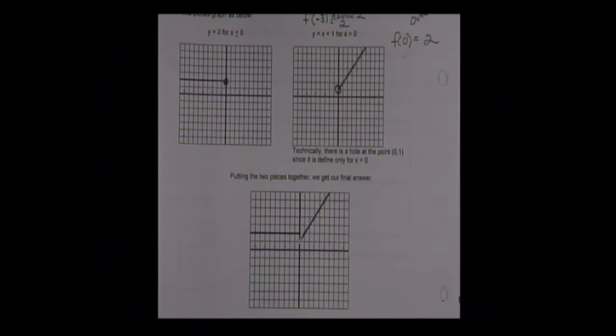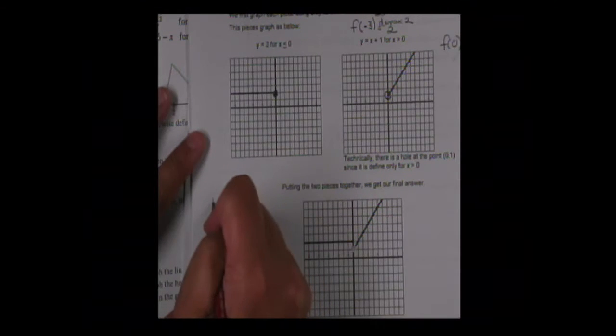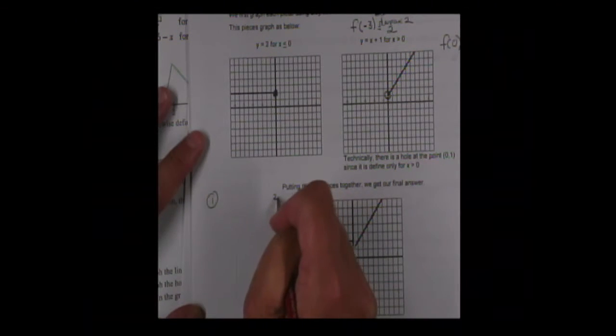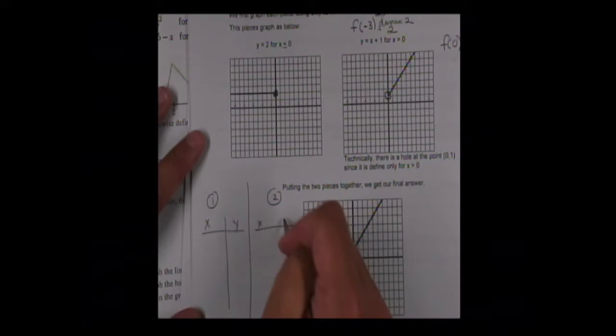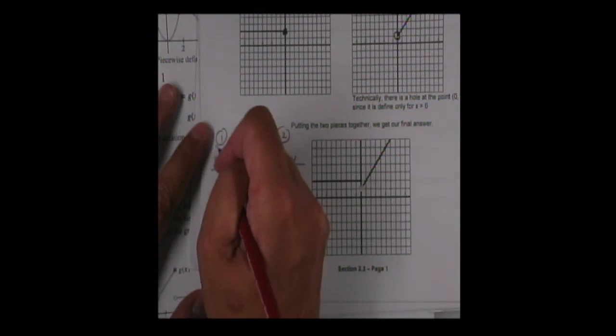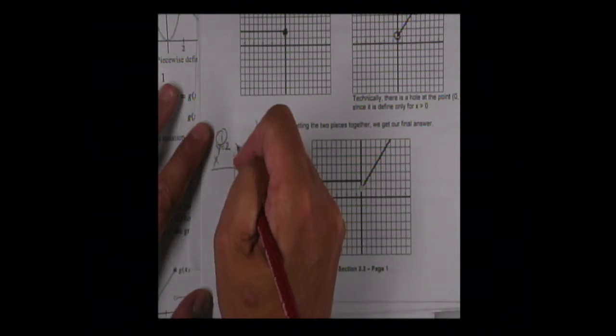Now, for the student who's new at this, here's what I typically do. I typically suggest that you make a couple of tables. Back to third grade or whenever you started making these function tables, you make a couple of tables. One of them is y equals 2 for x less than or equal to 0.